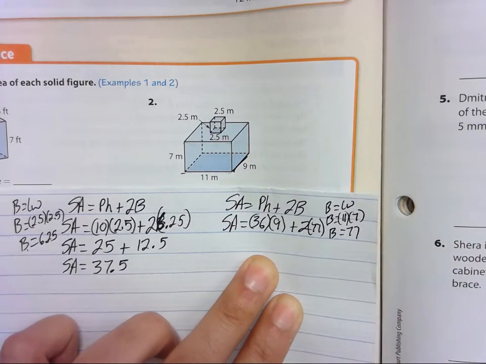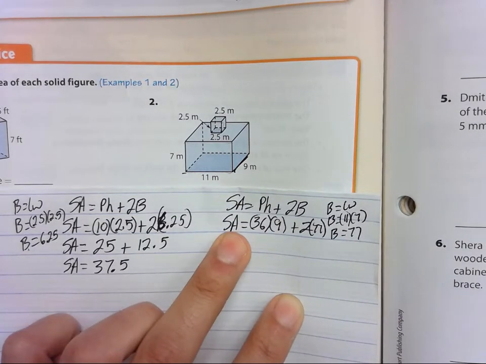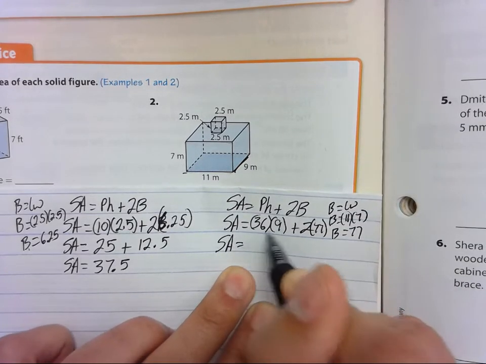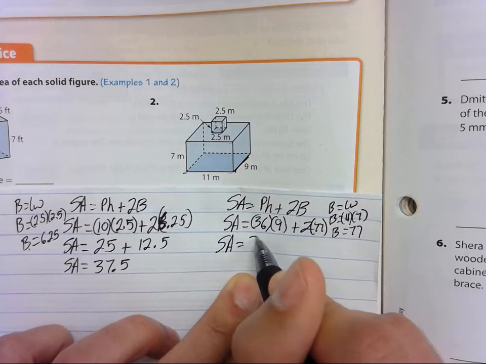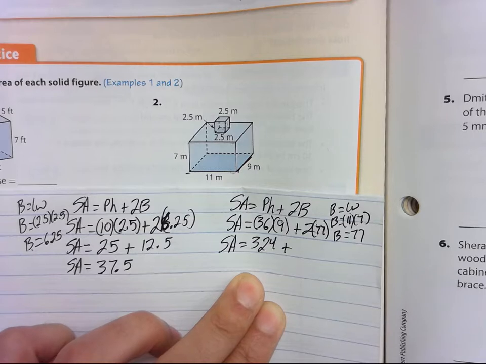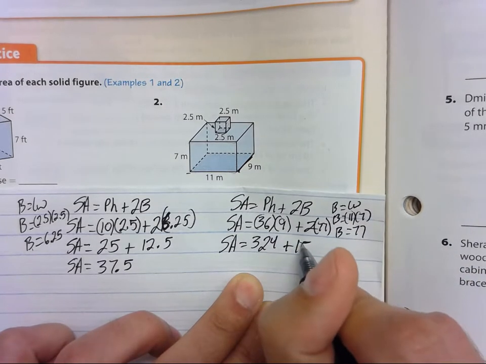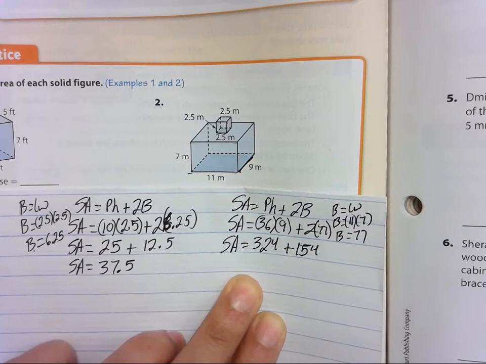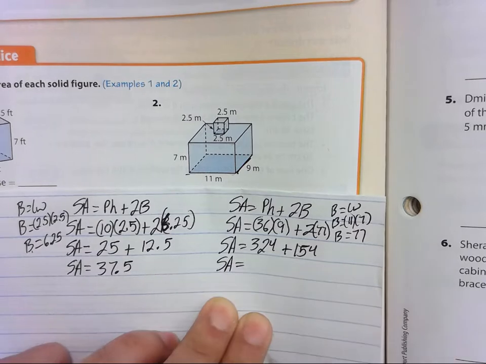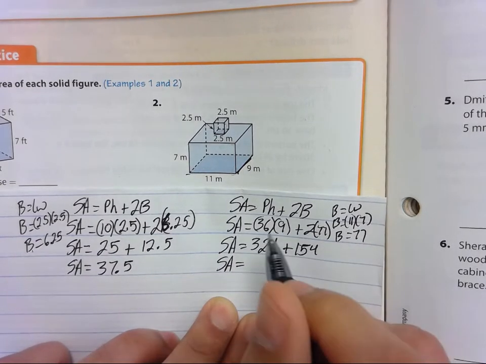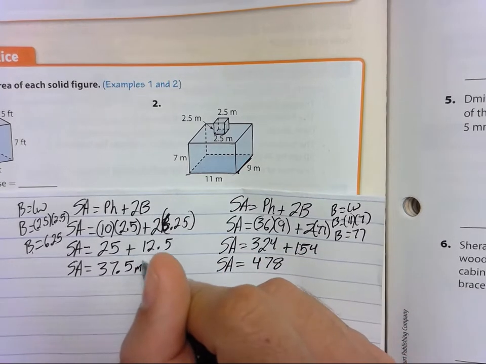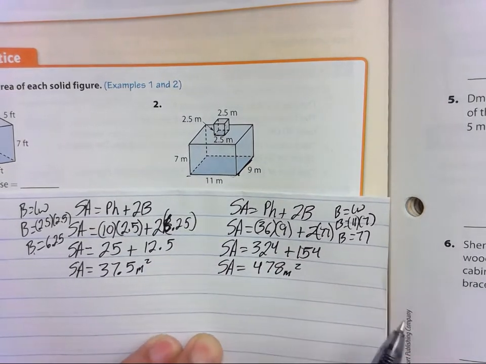So we did the formula, then we substituted, and now we need to solve. 36 times 9 is 324, and 2 times 77 is 154. Now we need to add those. We get a surface area of 478. Oh, we forgot our units: meters squared and meters squared.